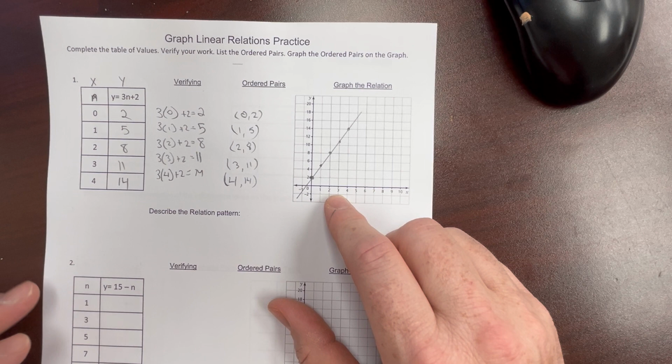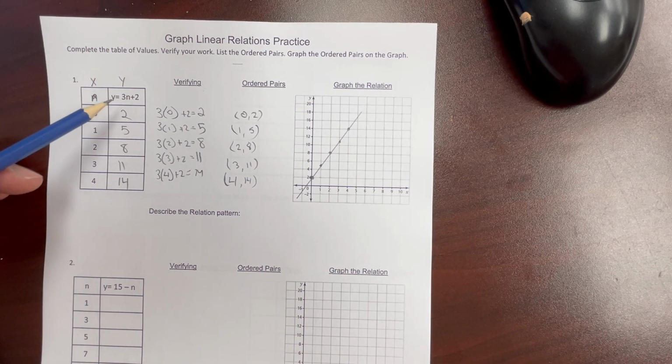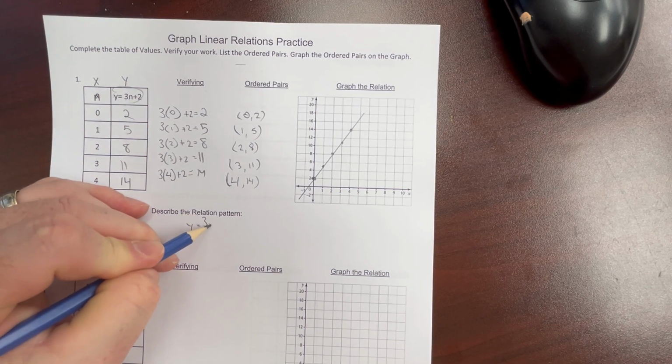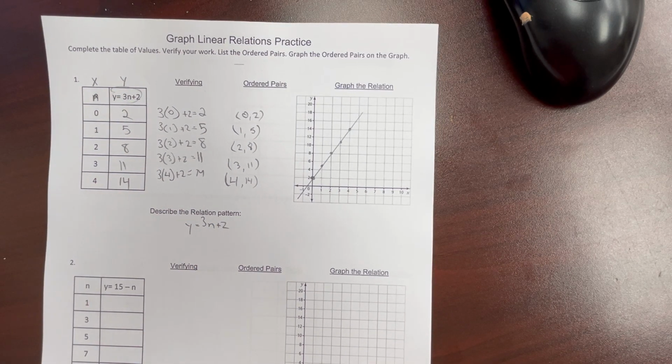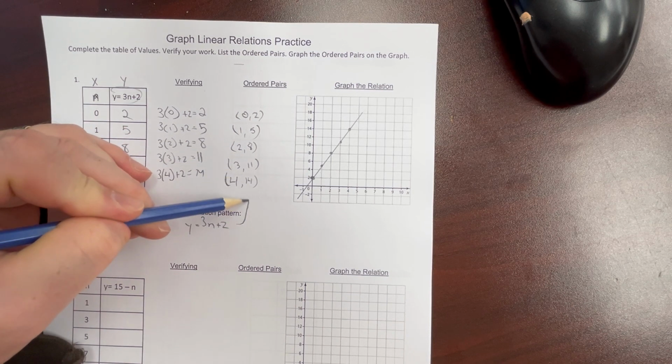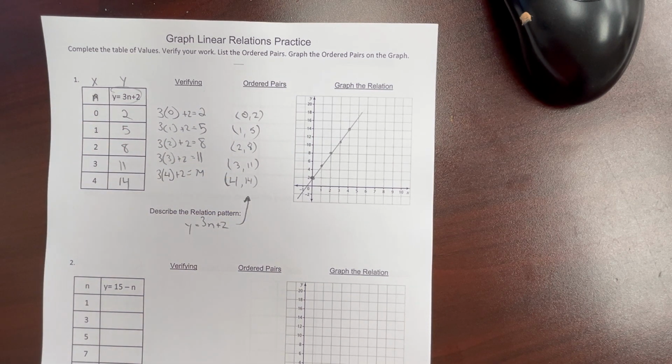The third way, we could talk about the relationship. And this, we just either list the expression, which is already up here. So we'd put y equals 3n plus 2. Or we could list, the other way we've already done here, is we could list all the ordered pairs. So this is another way to describe the relationship.